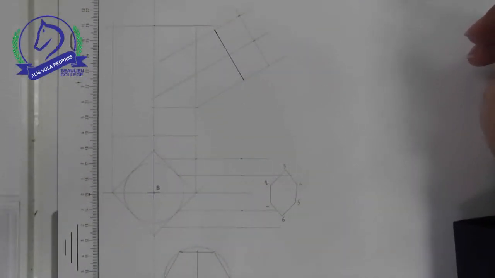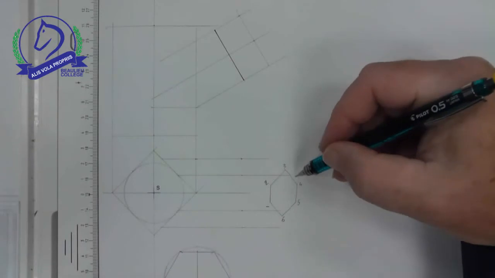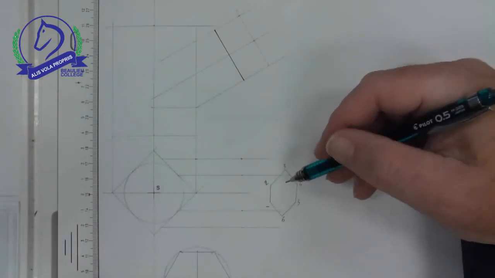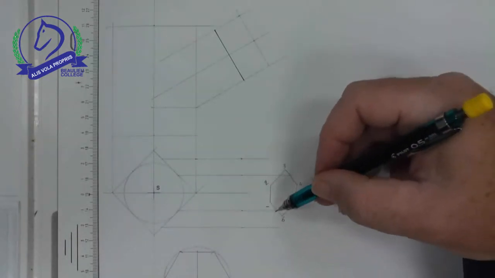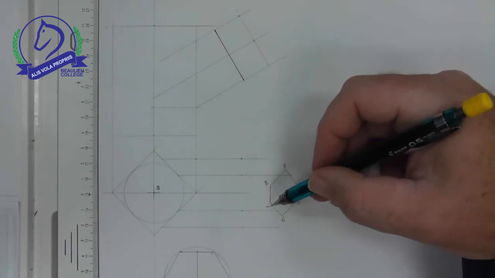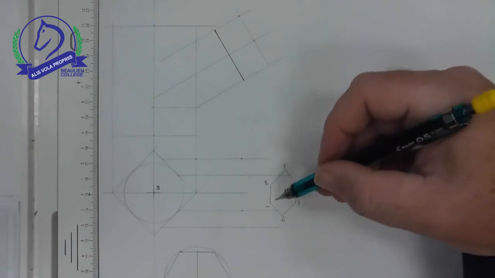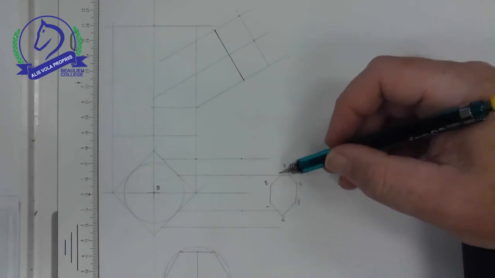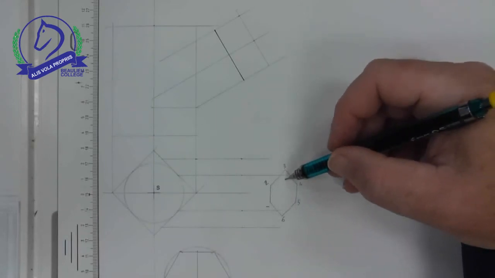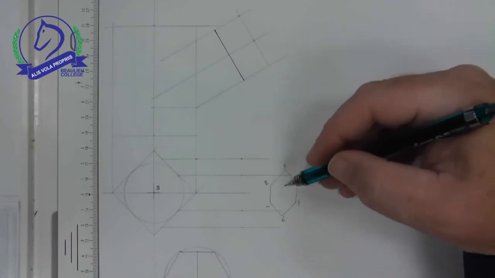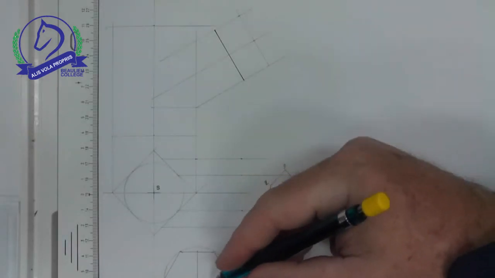Now as soon as we start getting to labeling our shape, I've just sketched a small hexagon here to help you understand the labeling that I would be using. This would be the orientation of the hexagon in the top view. Now the hexagon in the front view would look like this.